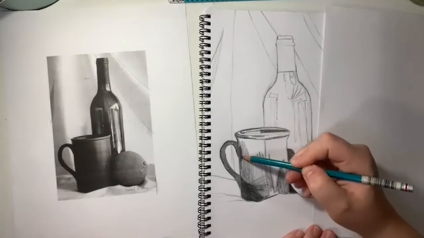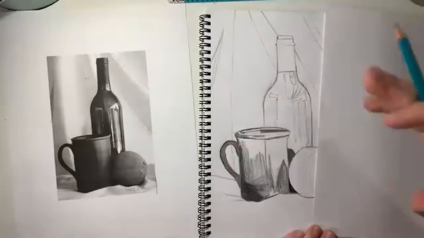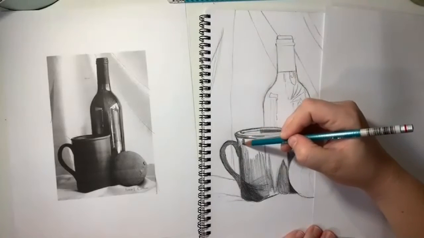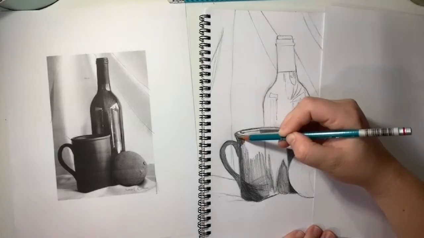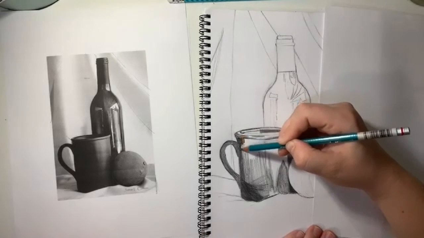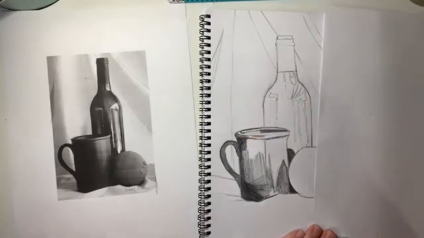And taking time shading, learning about shape, proportion. So I guess with those classes too, I just really learned to slow down and take my time with the process of drawing.